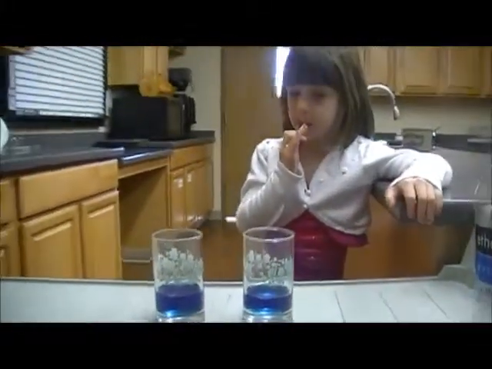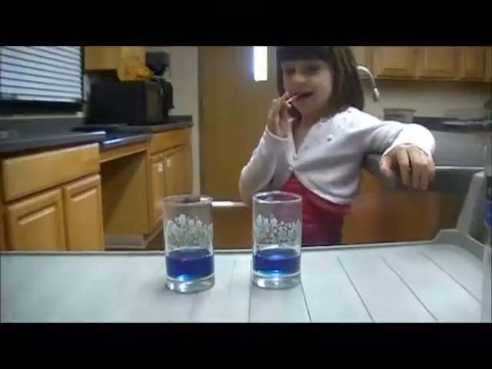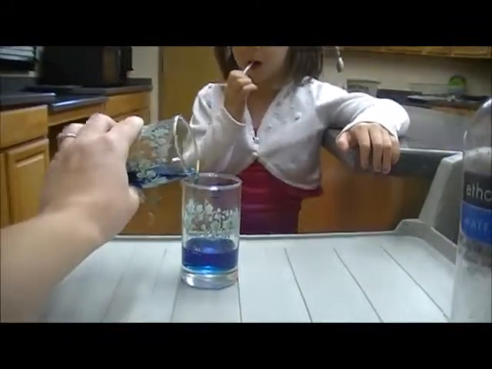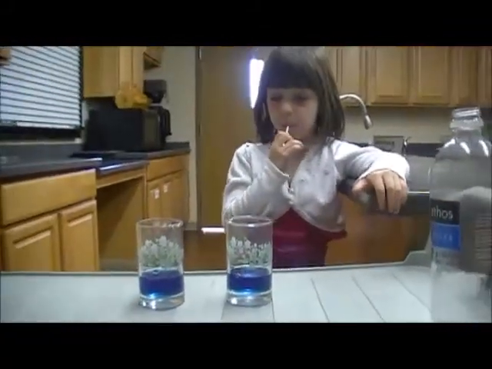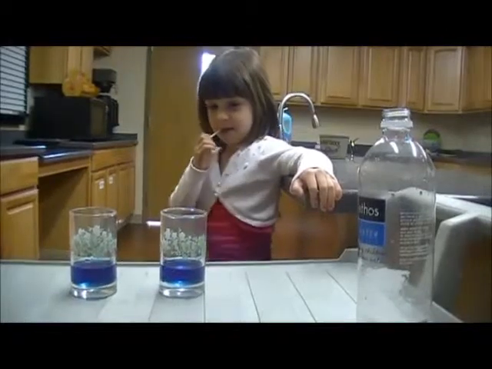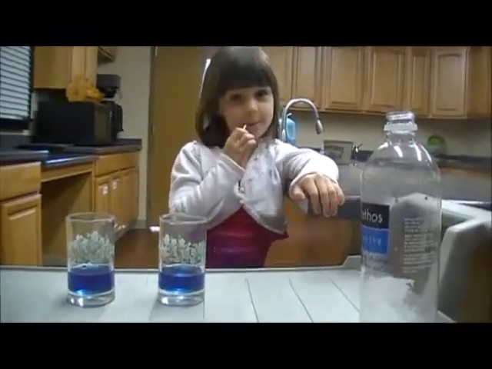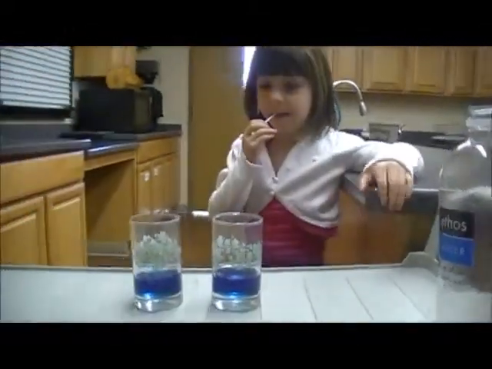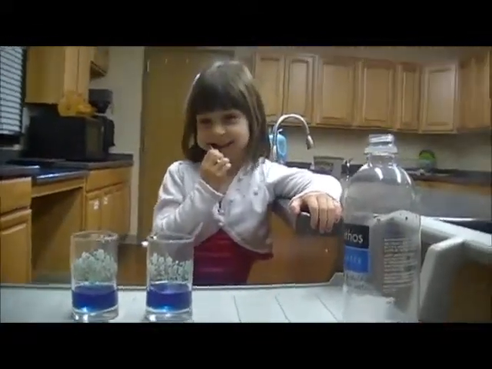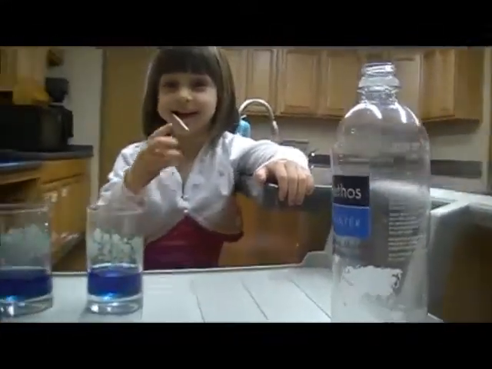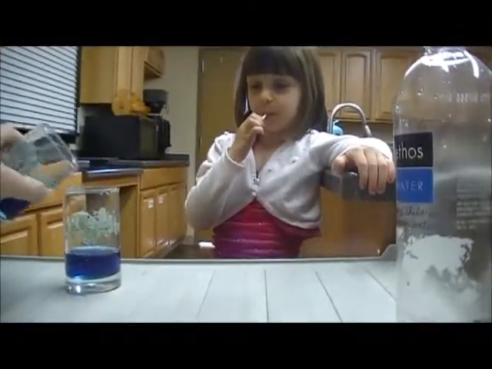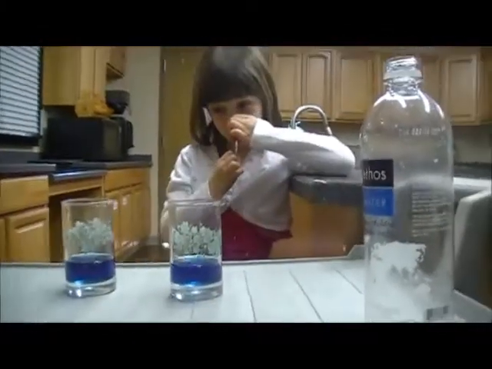Do those look like they have the same amount of water in them? No? Which one has more? That one? Okay. Do they have the same amount now? No? Does this one still have more? Yeah? Okay. All right. Do they look the same now? No? Which one has more? That one? All right. Does that look good now?